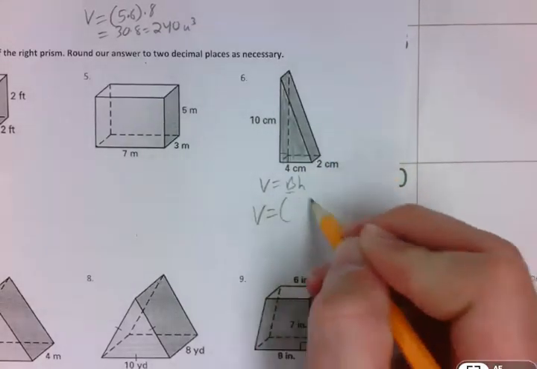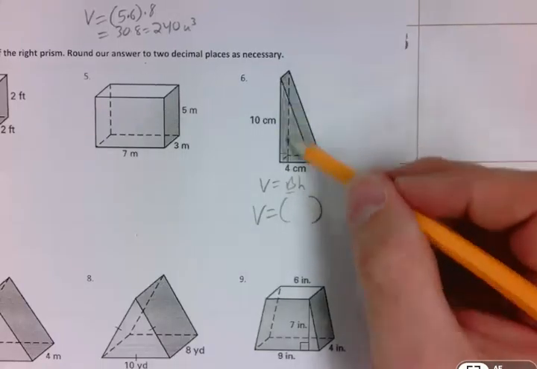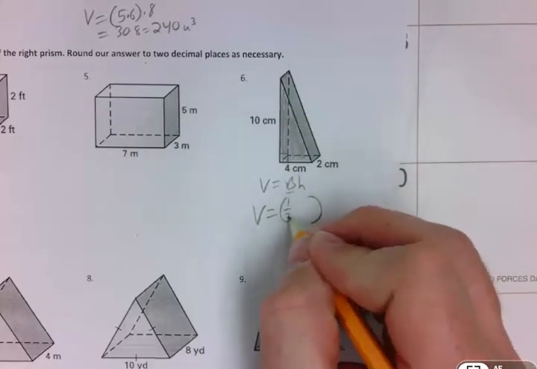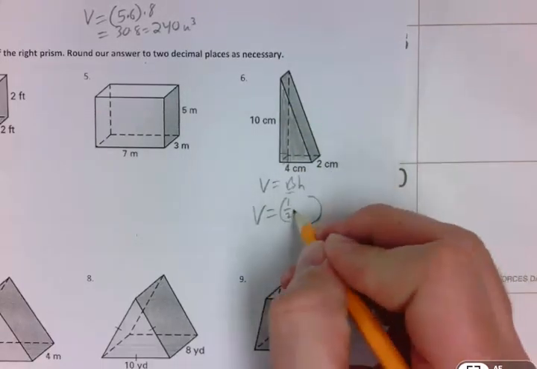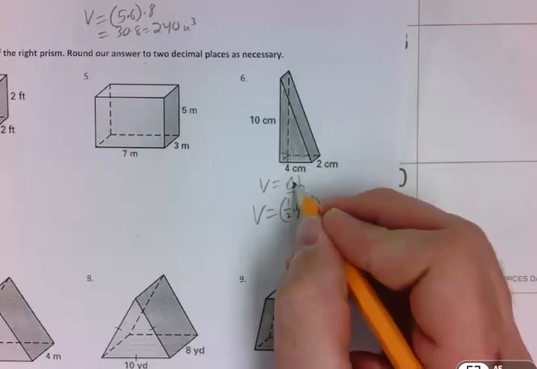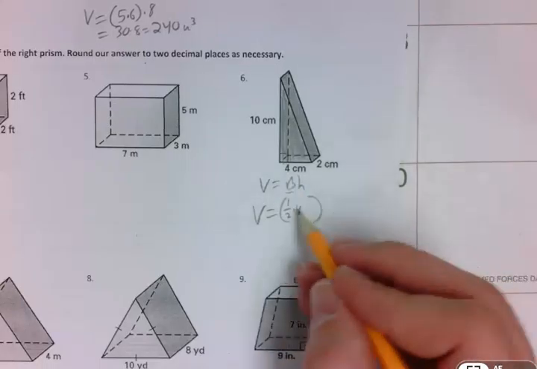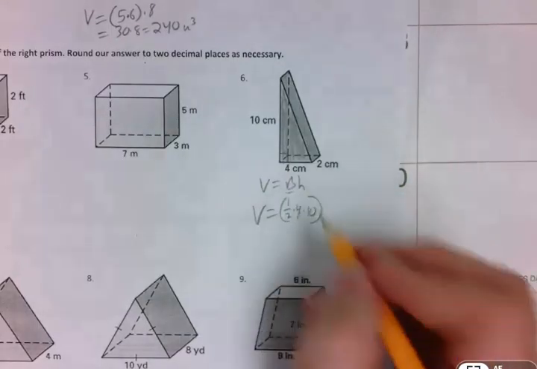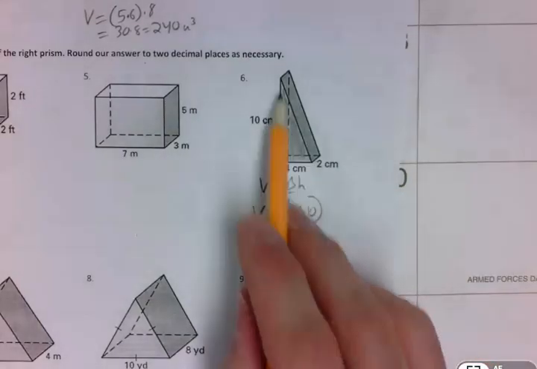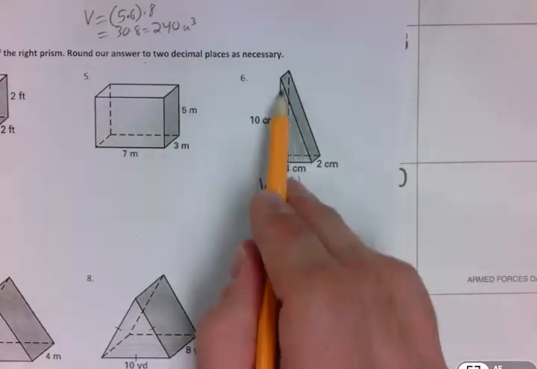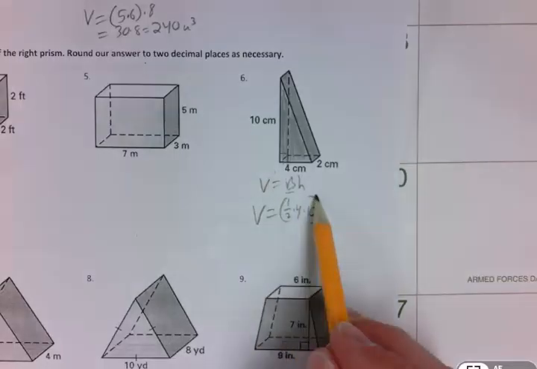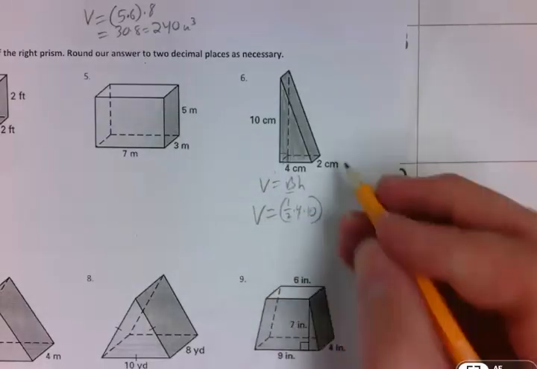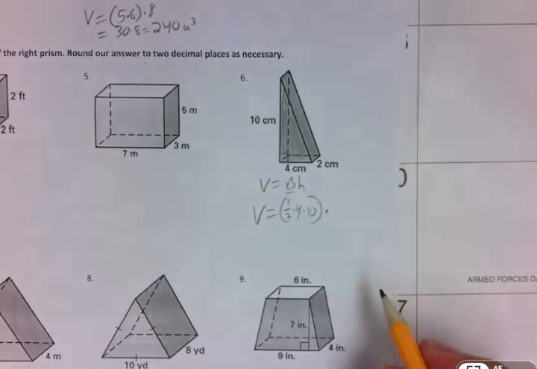And the area of my big B here is the area of a triangle. The area of a triangle is 1/2 the base of the triangle, not to be confused with big B, which is the area of the base of the prism, times the height of the triangle. And that's your big B. 1/2 times 4 times 10, that's the area of the base, times the height of the prism.